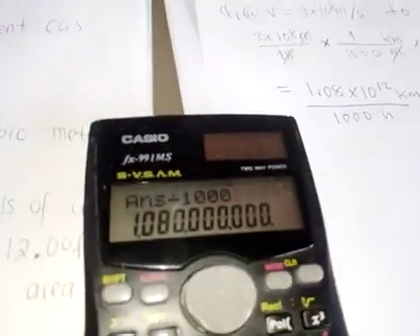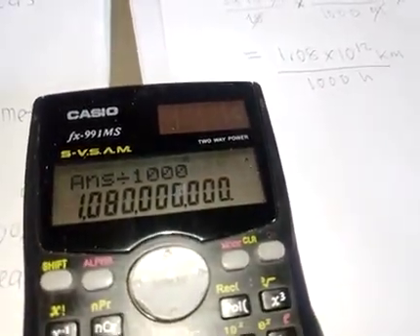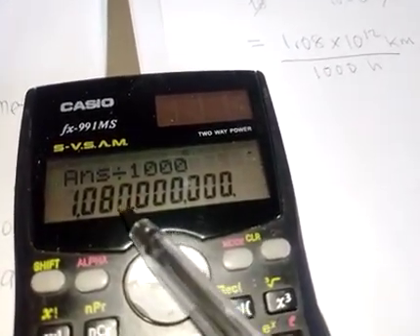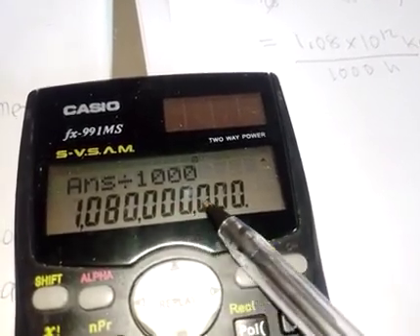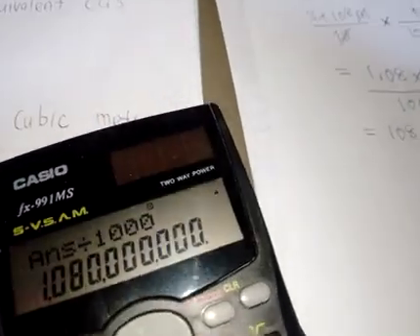Okay, if we check that number which we have, that is 108 with how many zeros? That's 1, 2, 3, 4, 5, 6, 7. So 108 with 7 zeros.